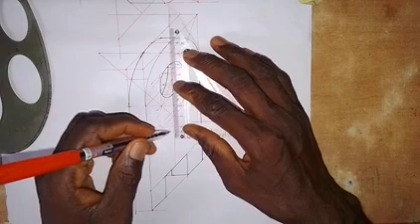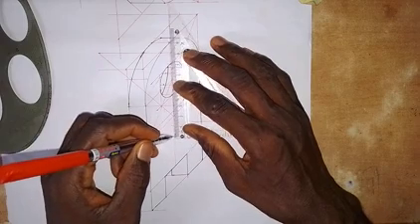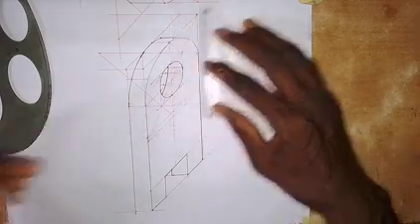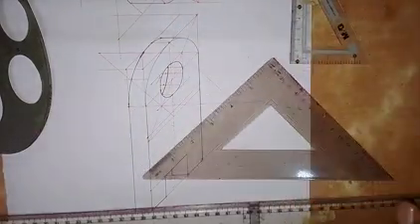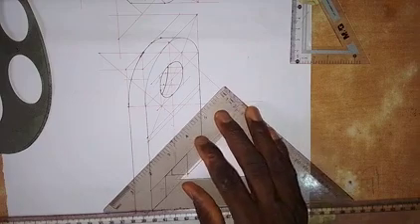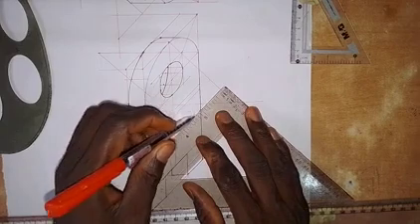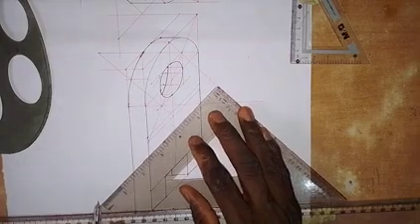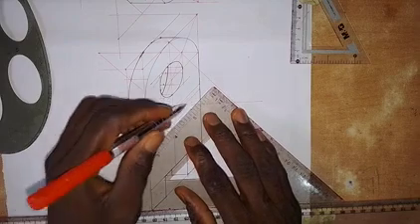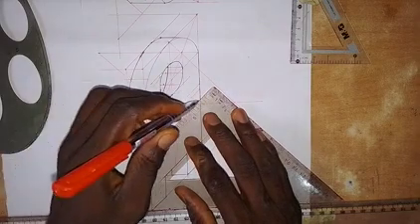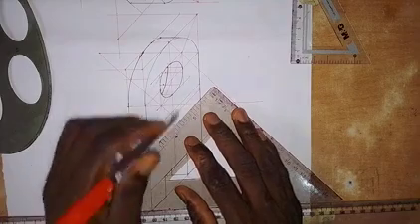And again, take another 15 millimeters down. So this is 15 millimeters, making 30. Now I'm going to draw a line through this point like this. Then through this point also I will draw a line like this.